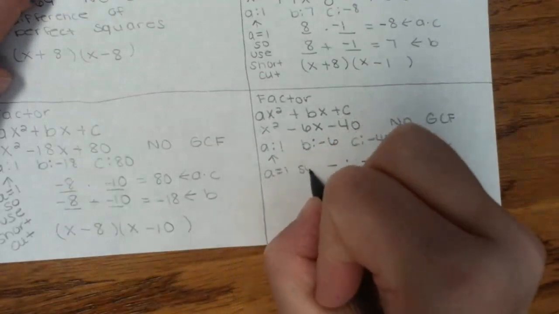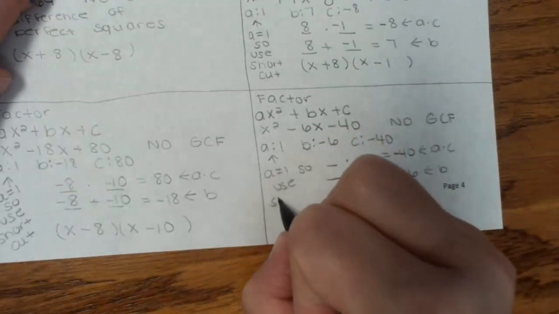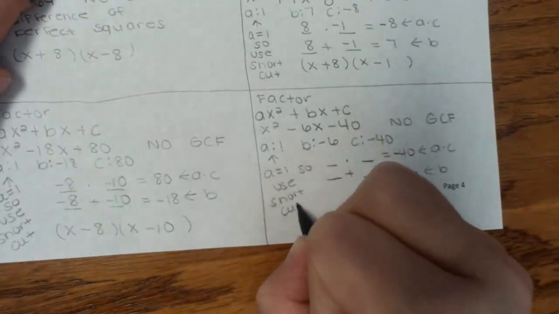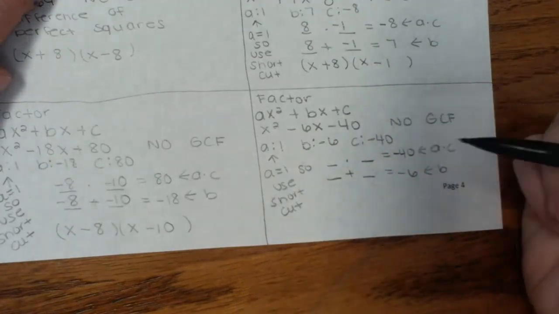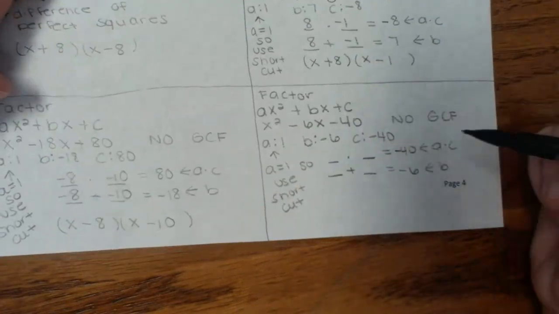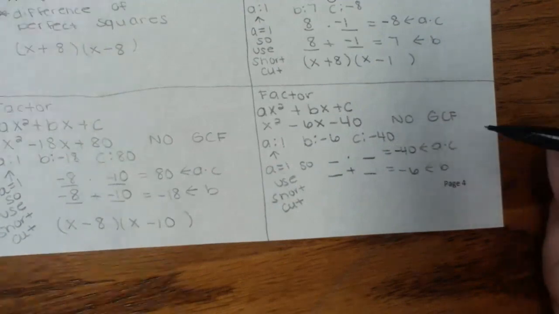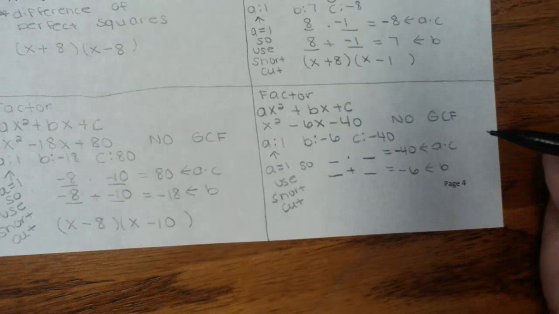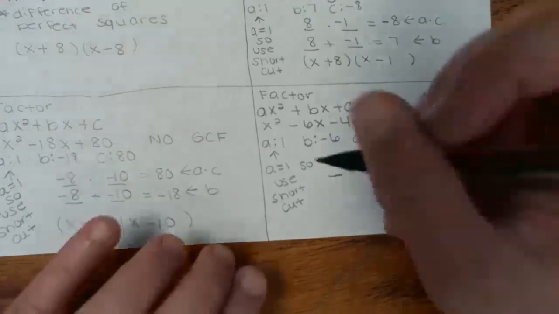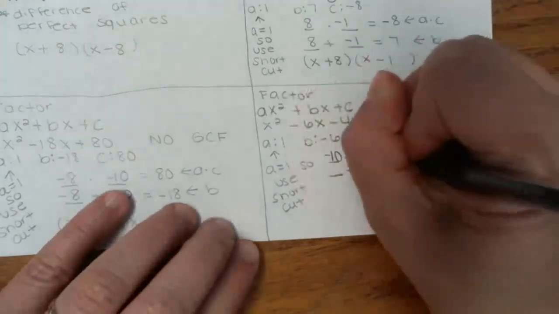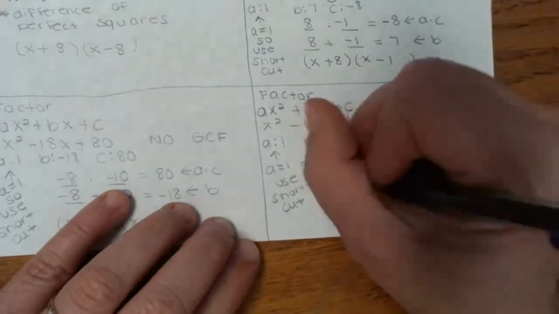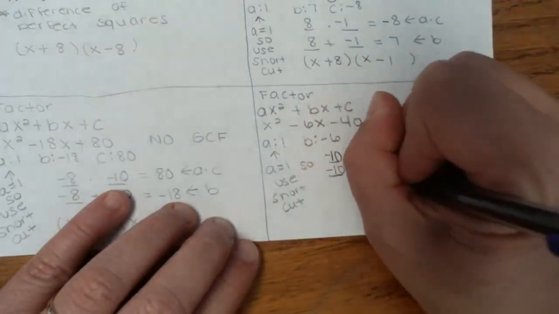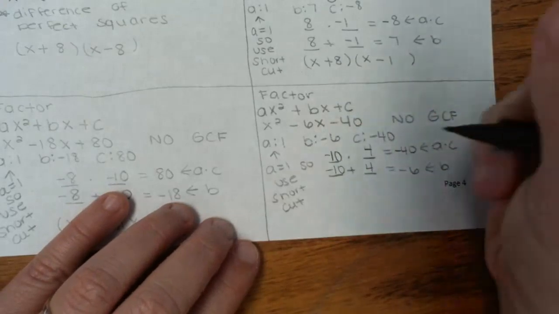So thankfully here a is 1, so we can use our shortcut. Oh, before we use our shortcut though, I just got ahead of myself. That a is 1. Let's fill in our blanks. So I'm thinking negative 10 and 4. So negative 10 times positive 4 is negative 40. Negative 10 plus positive 4 is negative 6.